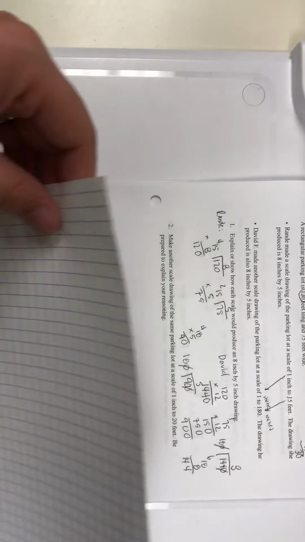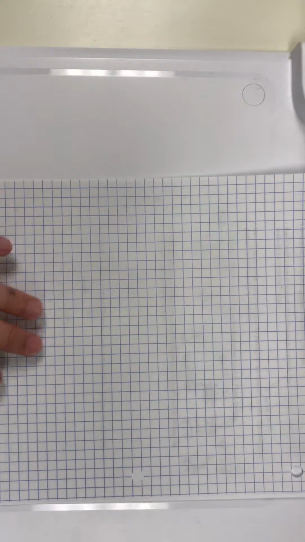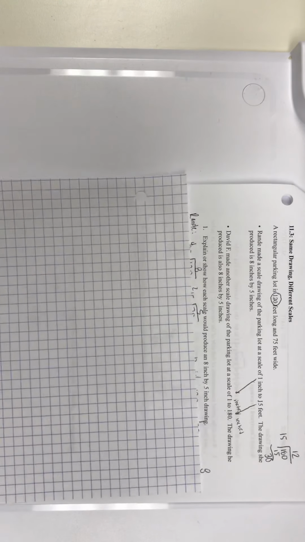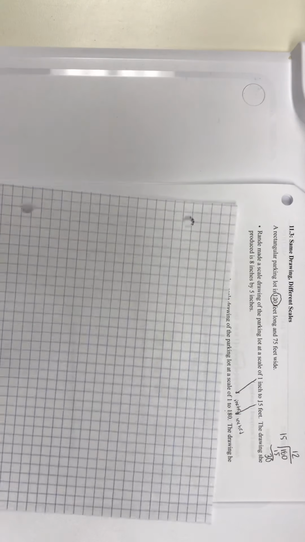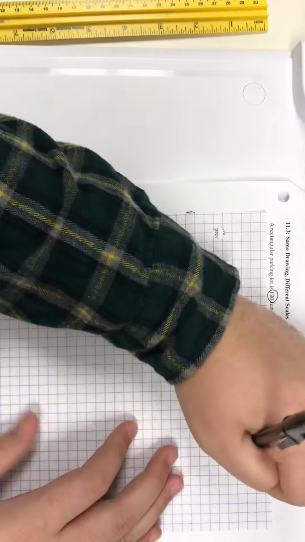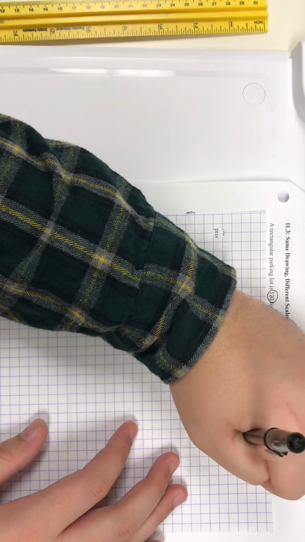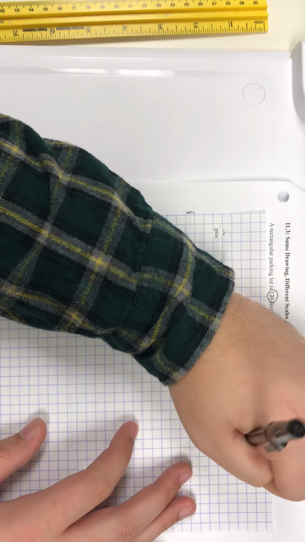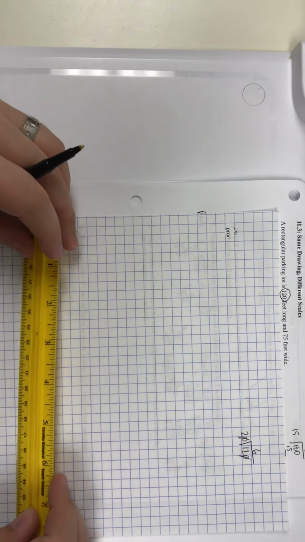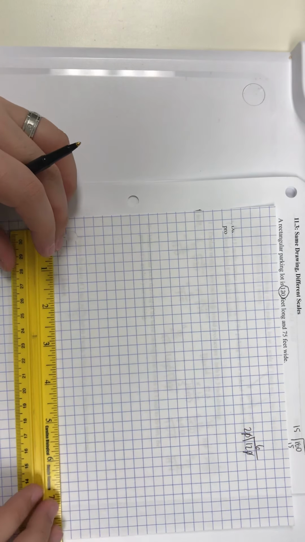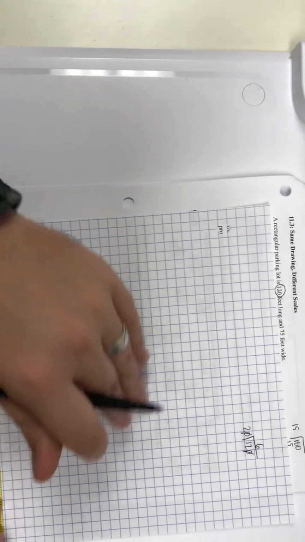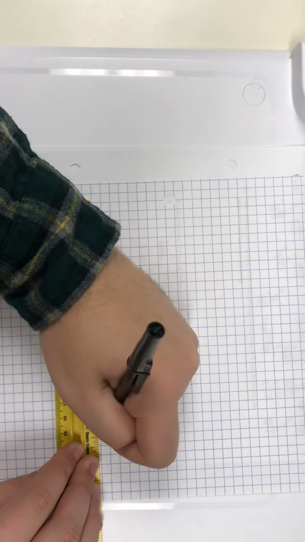It says 1 inch to 20 feet. So remember, we're doing the model up here. So 20 goes into 120. So we're going to first do some math. 120 divided by 20. 6 times. So I need 6 inches for the length of this. Measure 6 inches.